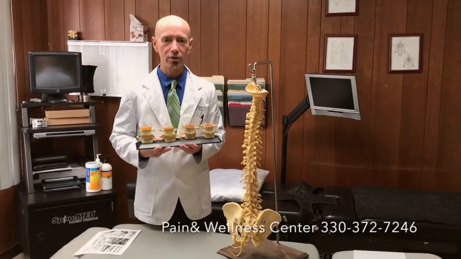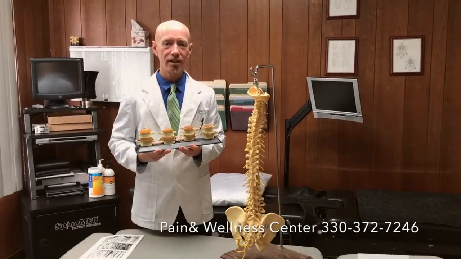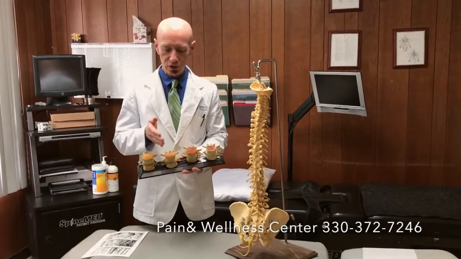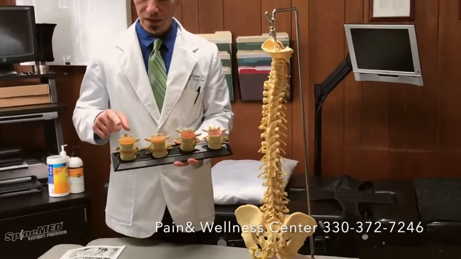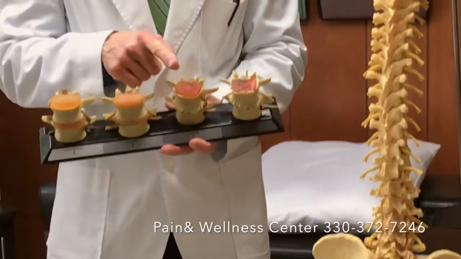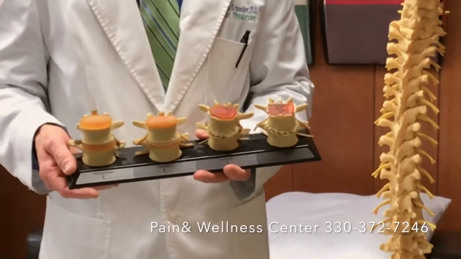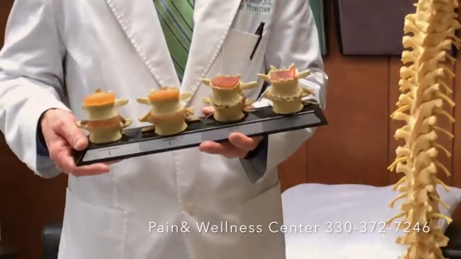You may have been diagnosed with a bulging disc, a herniated disc, or a degenerated disc. These are the different stages of disc degeneration. This is normal, this is phase 1, this is phase 2, this is phase 3. Now I'm going to talk a little bit about how these discs degenerate.